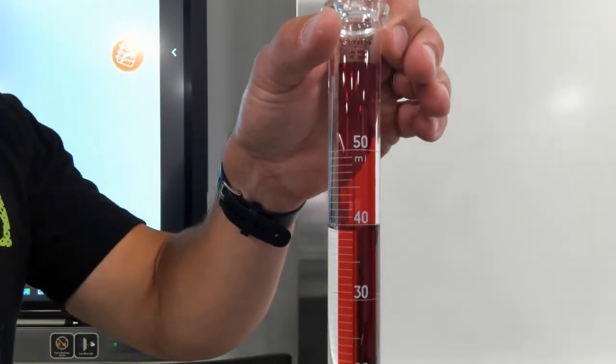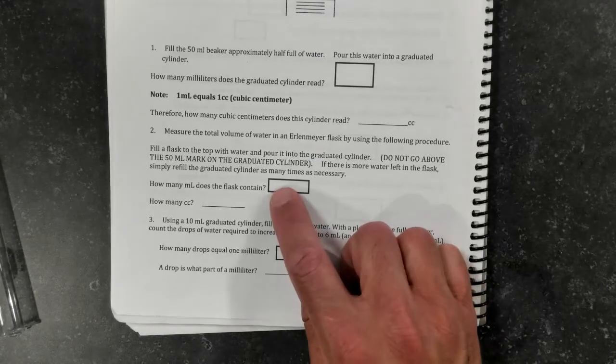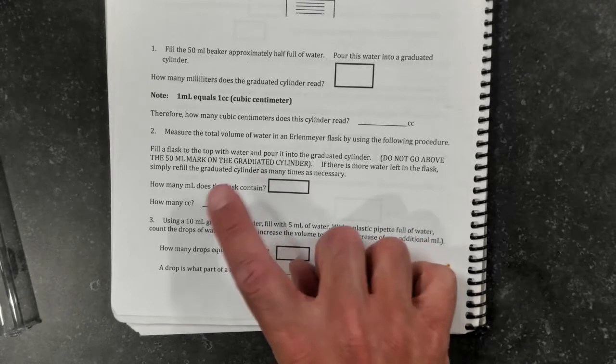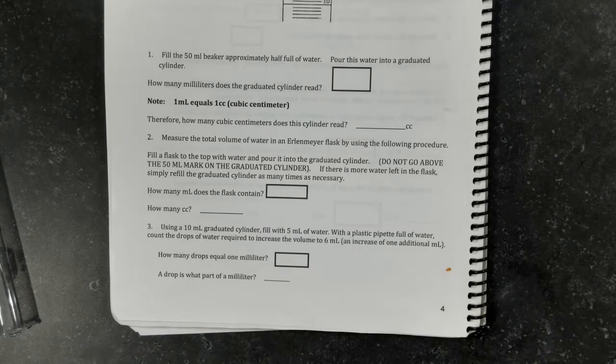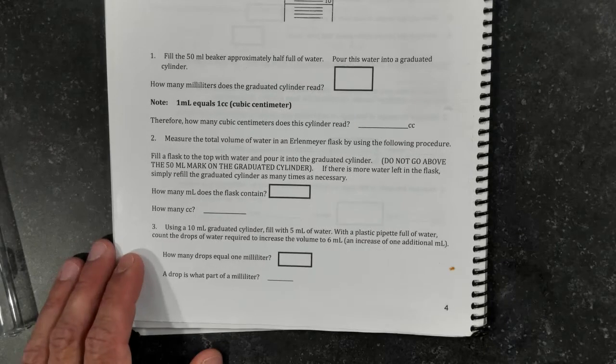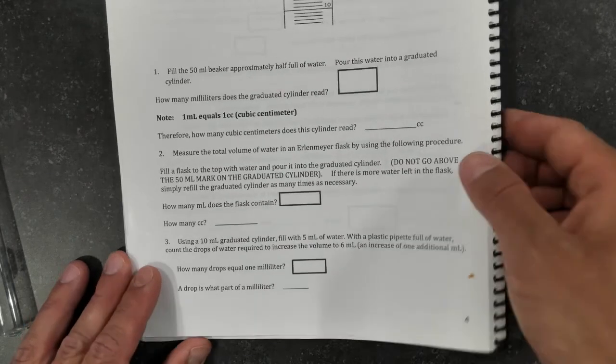By adding these 3 volumes, you'll be able to measure how much water I had, how many milliliters I had in my Erlenmeyer flask. So please write down this answer in milliliters in this square, and then how many cubic centimeters. And we're not going to be using a 10 milliliter, measuring the number of drops in 1 milliliter.